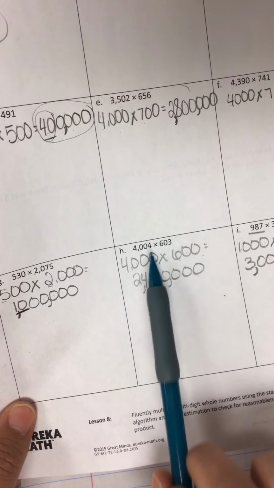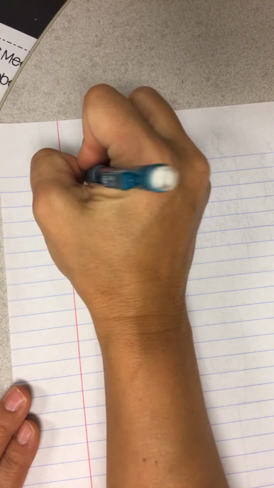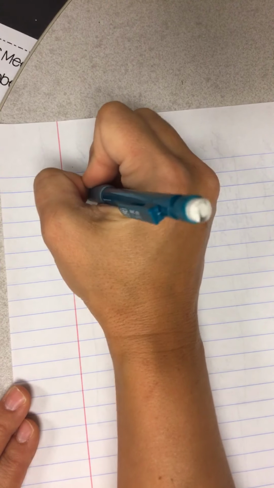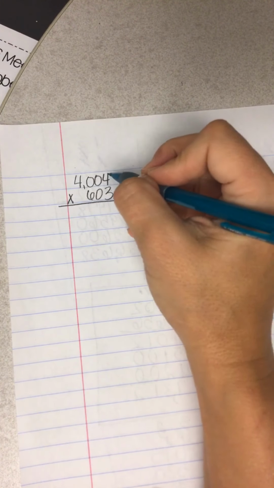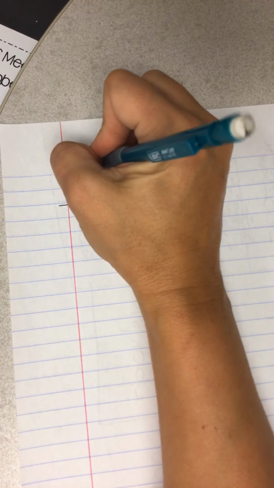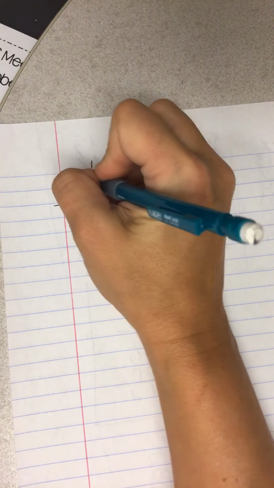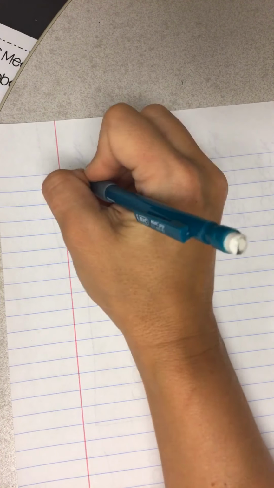603. So we're going to go ahead and just leave that the way that it is. So I have 4,400 multiplied by 603. All right. So I'm going to go through and do this. 4 times 3 is going to give me 12. Regroup my 1. 3 times 0 is 0 plus 1 is 1. 3 times 0 is 0. 3 times 4 is 12.